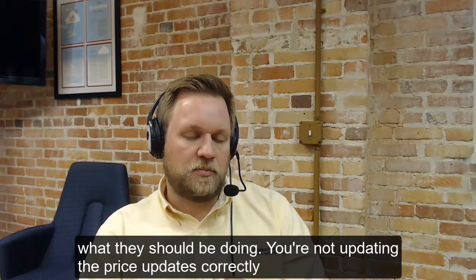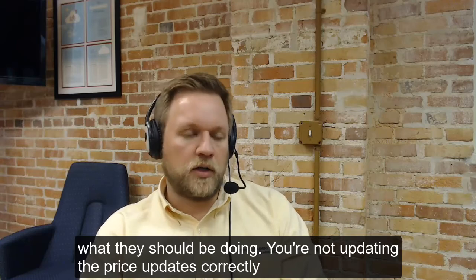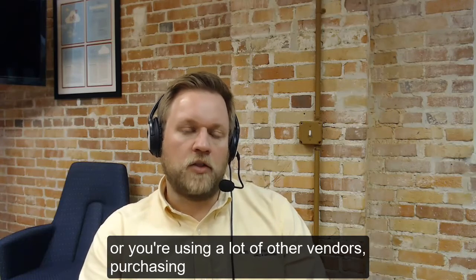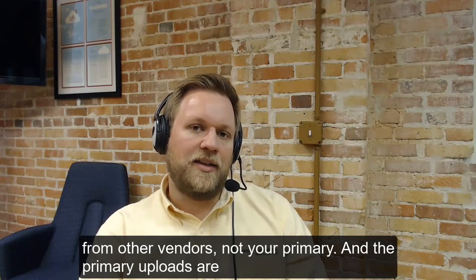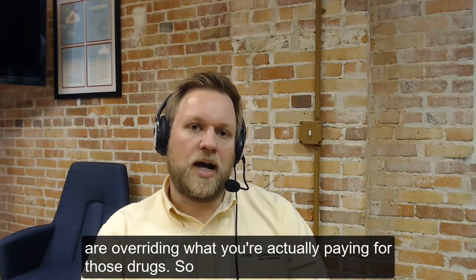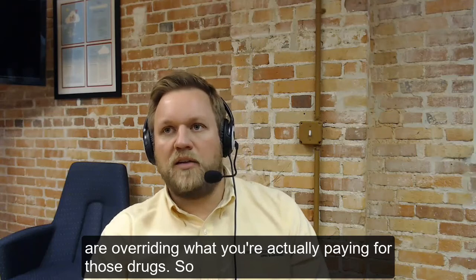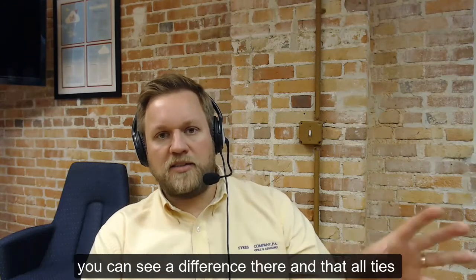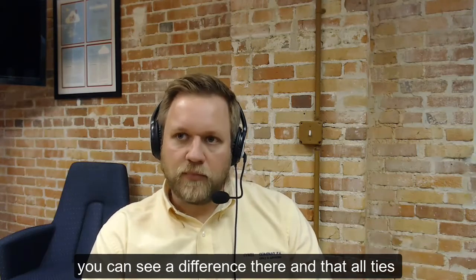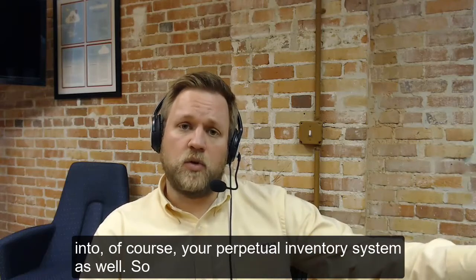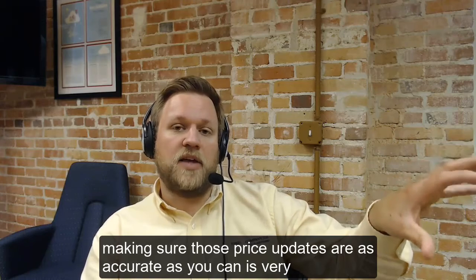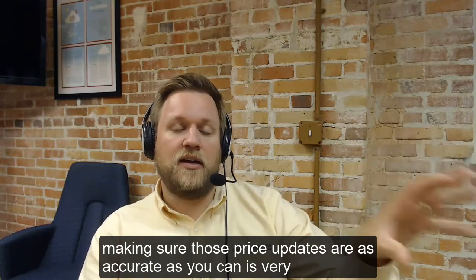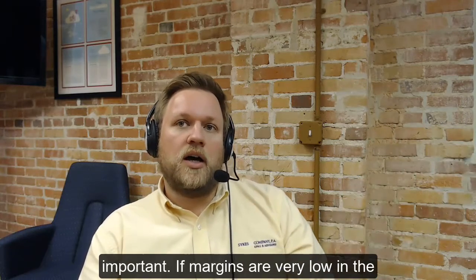You're not updating the prices correctly, or you're purchasing a lot from other vendors, not your primary, and the primary uploads are overriding what you're actually paying for those drugs. So you can see a difference there, and that all ties into, of course, your perpetual inventory system as well. So making sure those price updates are as accurate as you can is very important.